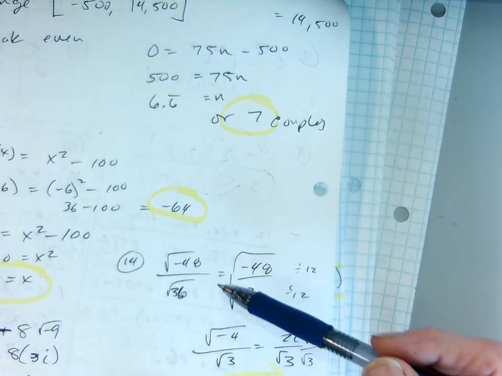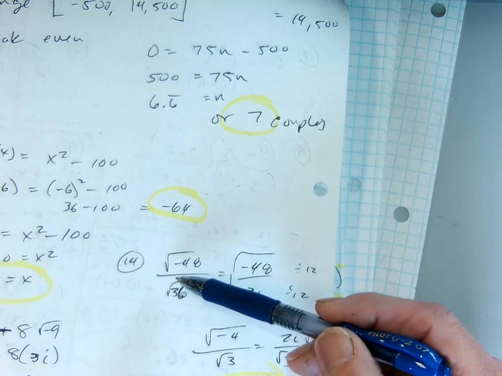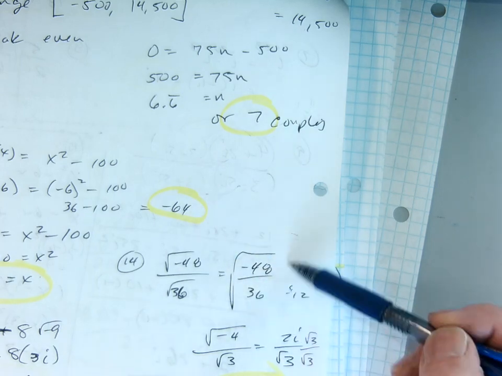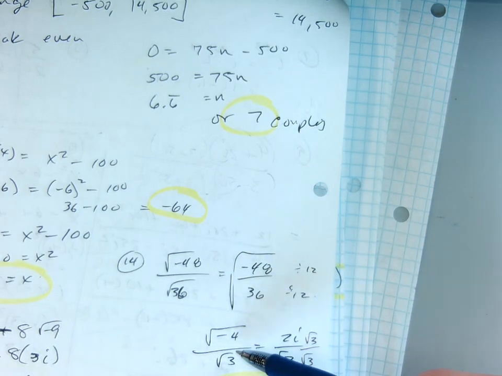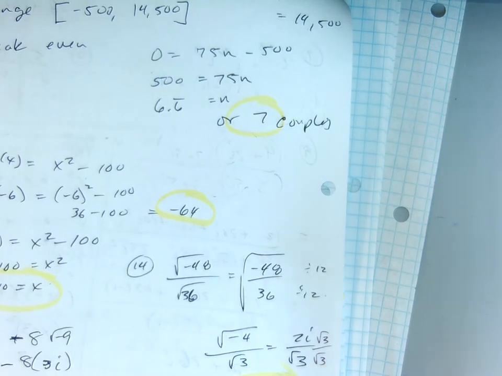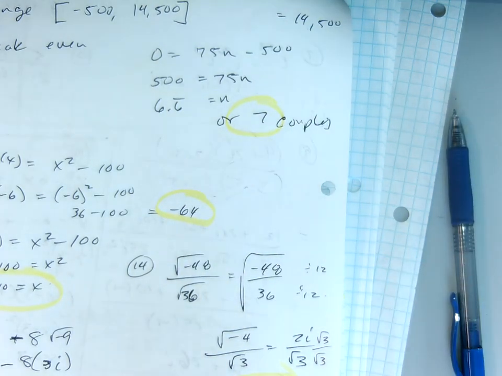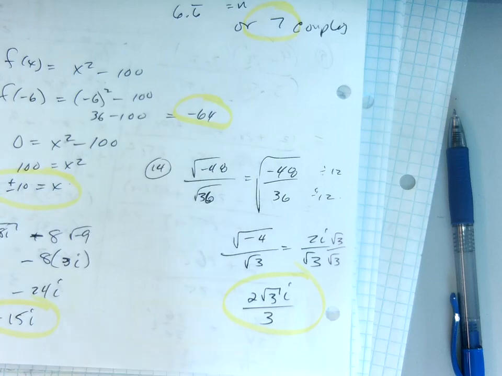Number 14, what I noticed is I can rewrite it as one big square root, and then I can reduce it by 12. If I reduce it, I get negative 4 over square root of 3. That's just a 2i. Can't have a square root in the bottom, so I rationalized it. Square root of 3 over square root of 3, so I get 2 square root of 3 over the square root of 9, which is 3, okay? Again, if I get going too fast, pause the video or come ask me for questions, okay?